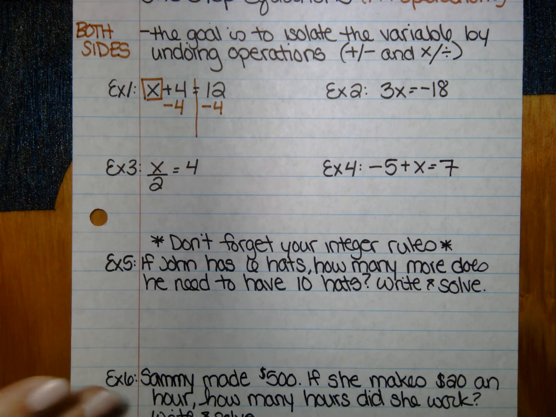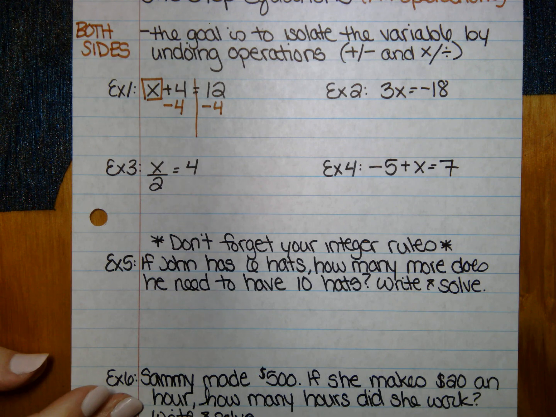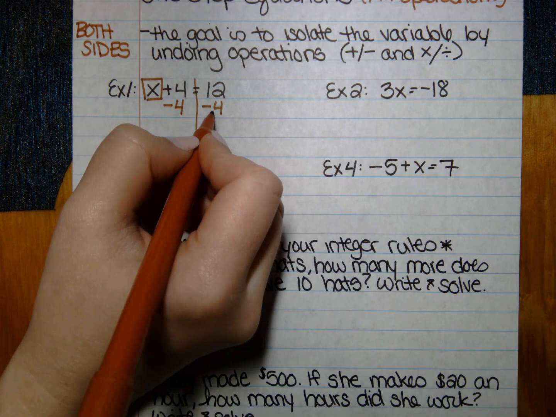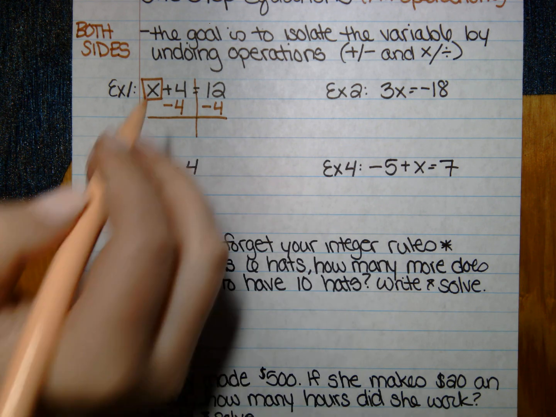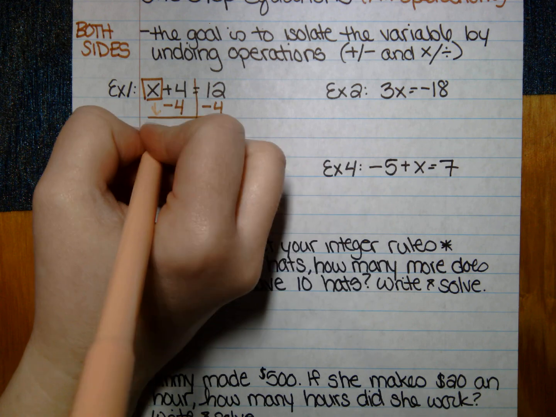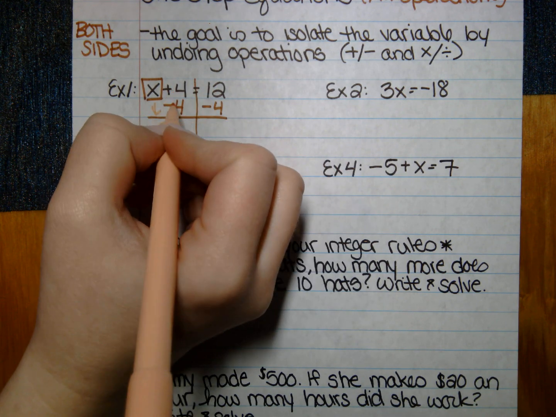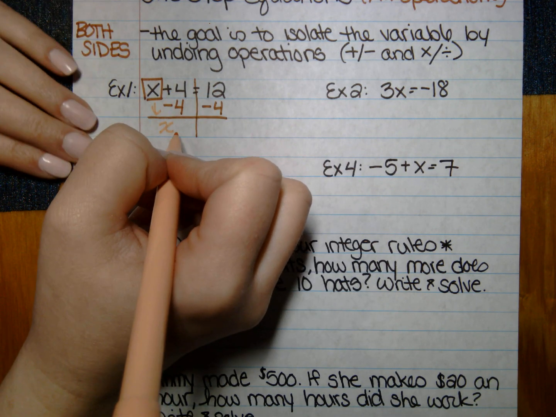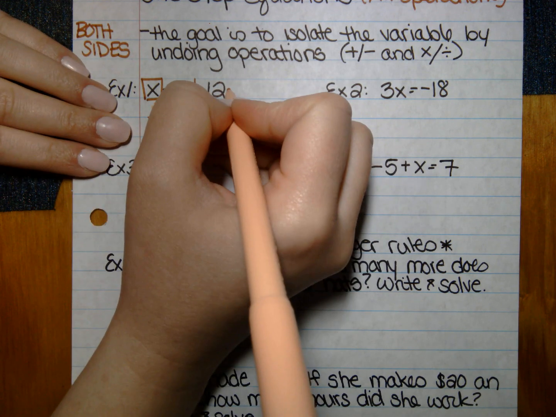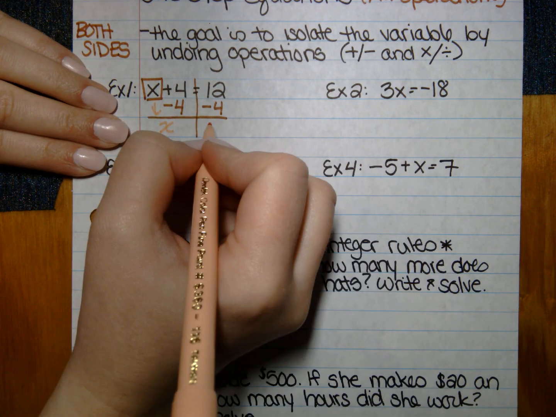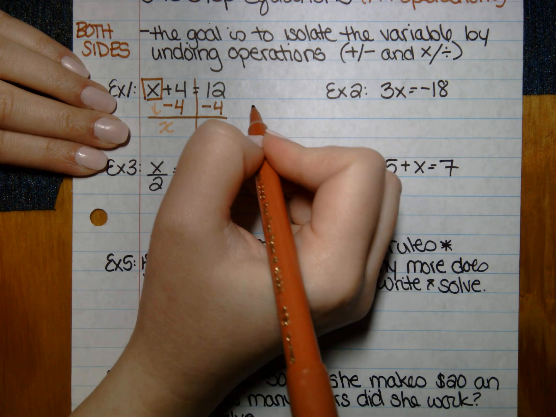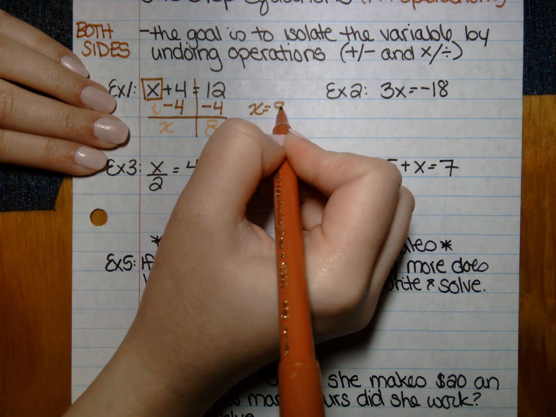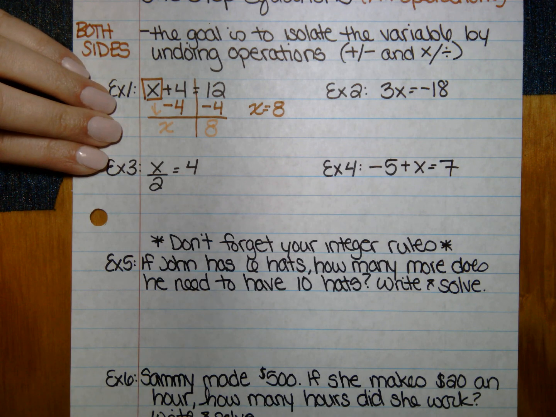If you don't do it to both sides, then you're changing the equation and you won't get the correct solution. So if I subtract 4 from both sides, I'm now going to have x gets brought down, positive 4 and negative 4 gives me 0, so I have nothing left on the left side. 12 minus 4 is going to give me 8. So my answer for this is going to be x is equal to 8.